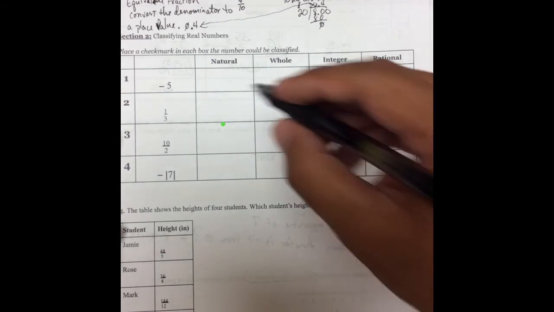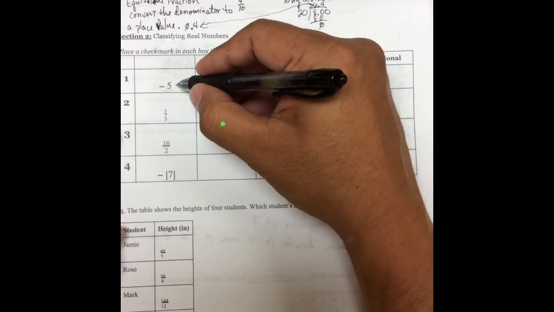And that ends section 1 of the review. So I'm going to move on to section 2 now. We're going to classify real numbers. So now we're talking about sets of real numbers. And I'm starting off with number 1 here, -5. So I'm going to place a check mark in each box the number can be classified. So we're going to check off every single category that it fits under, every one of the sets.